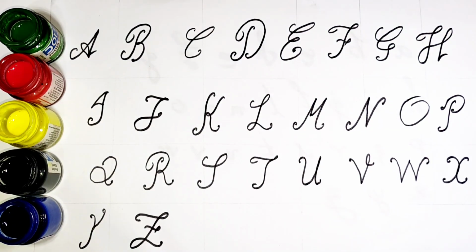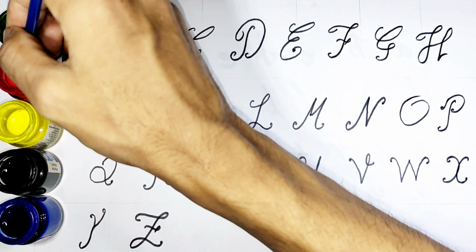Today we are coloring alphabets. First we are using the color red.